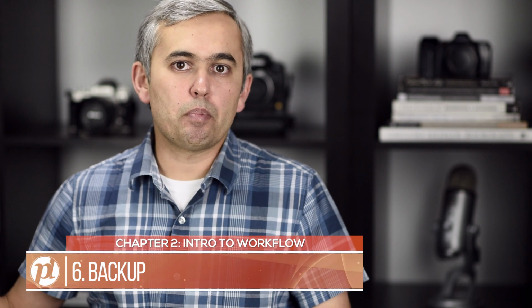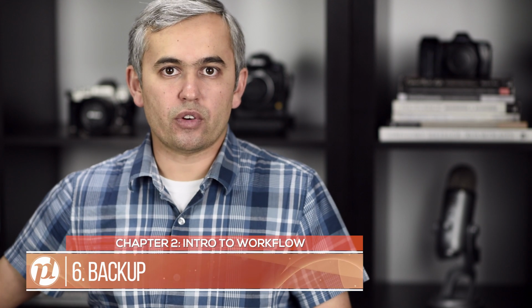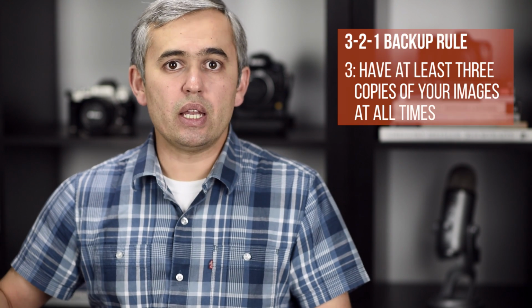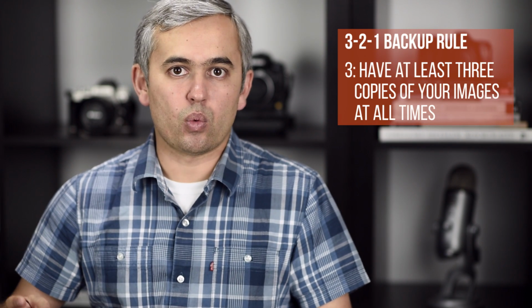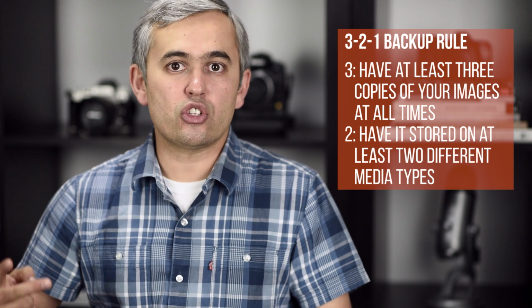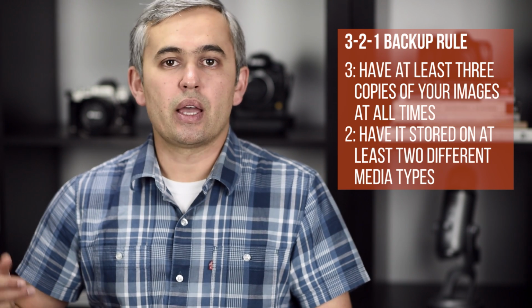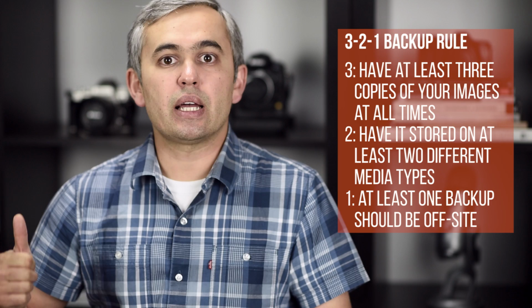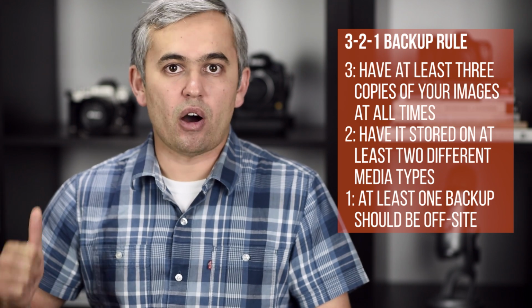Basically, the 3-2-1 backup rule is broken into 3 different components. The first one, number 3, indicates that you need to have 3 copies of your work. Number 2 indicates that it needs to be stored in 2 different media types. And the last one, number 1, means that it has to be 1 copy off-site.